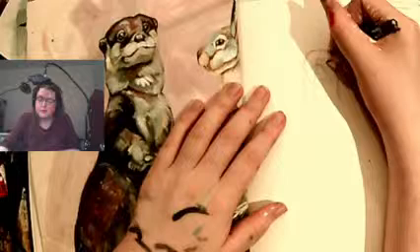Okay, let's give him a bit more of a, exaggerate that part of his body where his lower half is a lot wider.